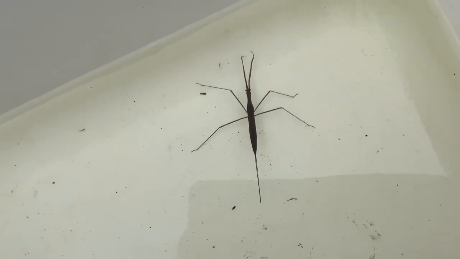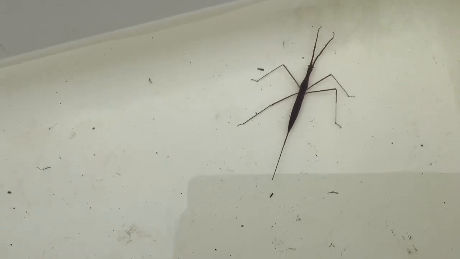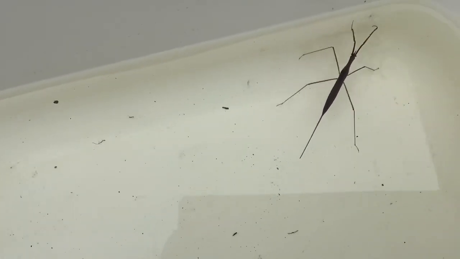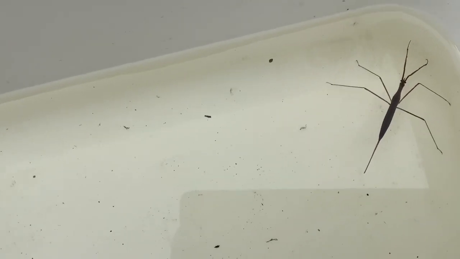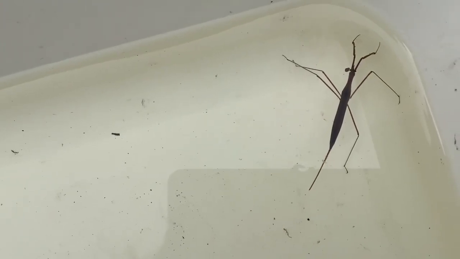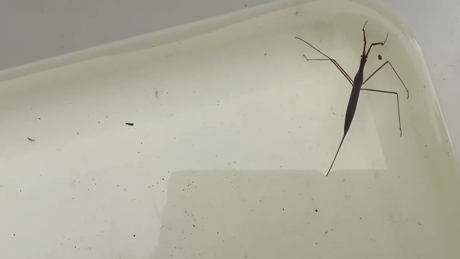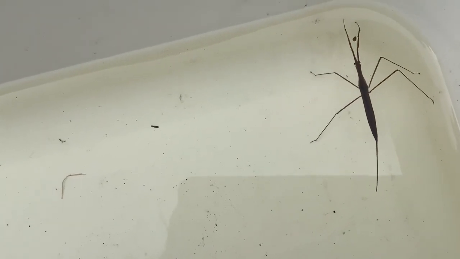So I was pretty excited to see this creature amongst all of the other ones that we got from the pond, and this is a water scorpion. And you can see on the end of its 6 legs, it has almost like grabbers, almost like hooks or hands that it grabs its prey with.